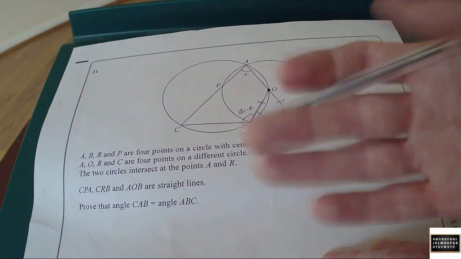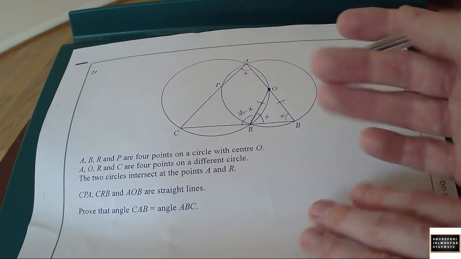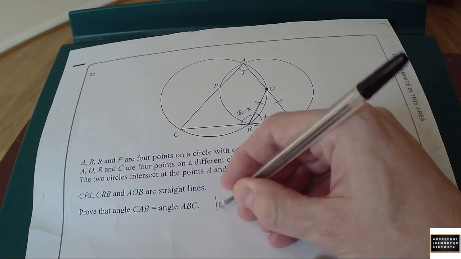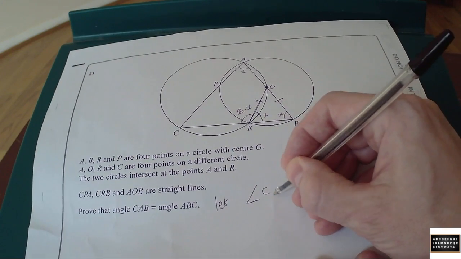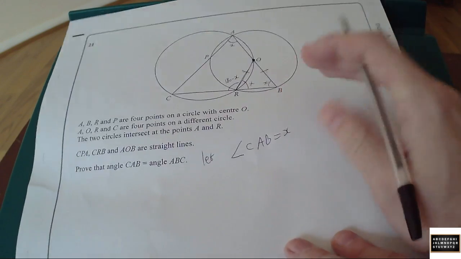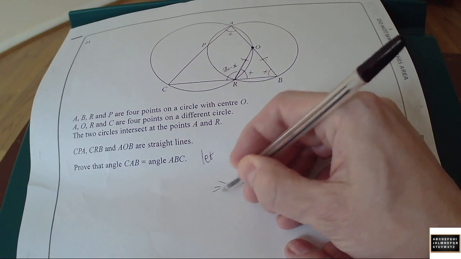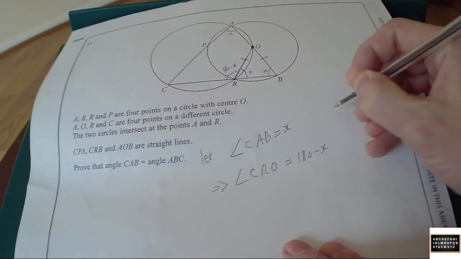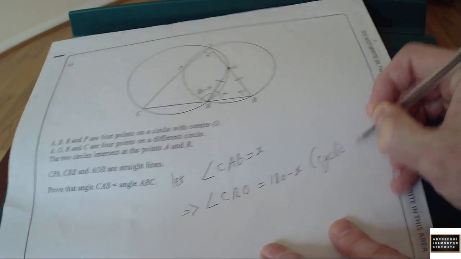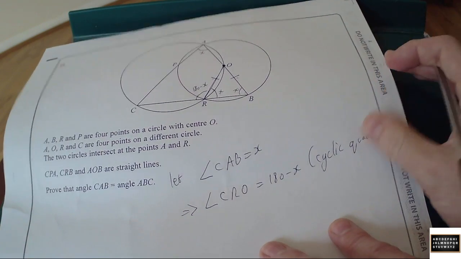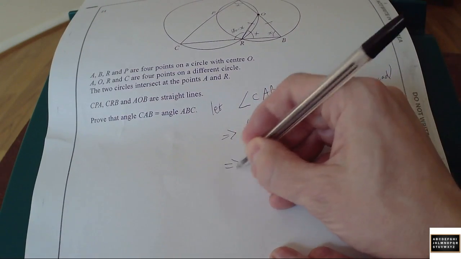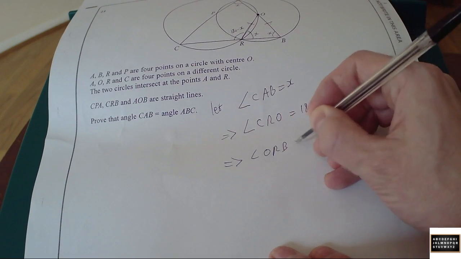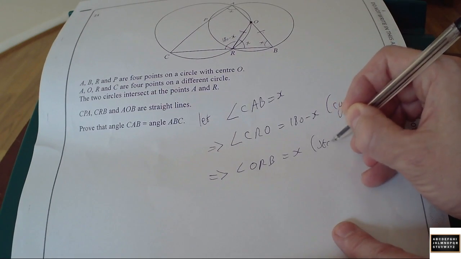Now, of course, all of that stuff I've just told you has to be written down in a way that the examiner is going to be persuaded. So we need to write some things. We're going to say, let the angle CAB be x. That's what I started with. Then the angle CRO is 180 minus x. And we write down the reasons, cyclic quadrilateral, in the brackets. Then that implied that this angle here was x, so angle ORB is x, and we write down straight lines.